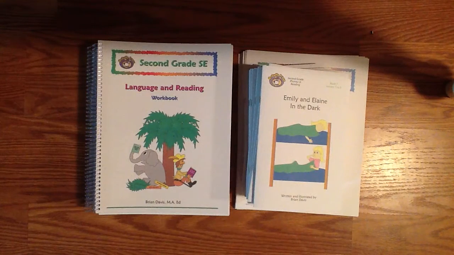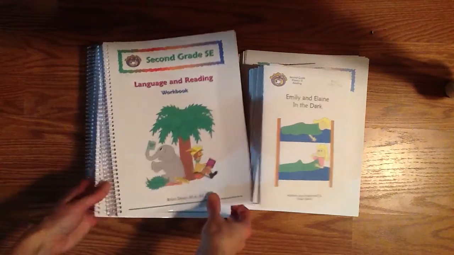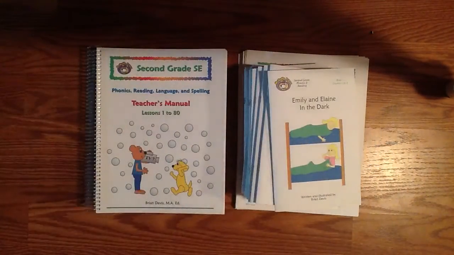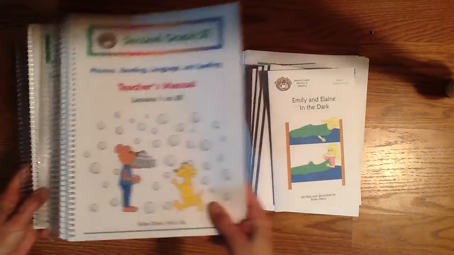This is a sneak peek of the McRuffy Press Language Arts program. Today we're going to be looking at the second grade as well as a peek through a little bit of the fourth grade. So when you receive your materials, you're going to receive student textbooks, workbooks. You'll receive your teacher's manuals.